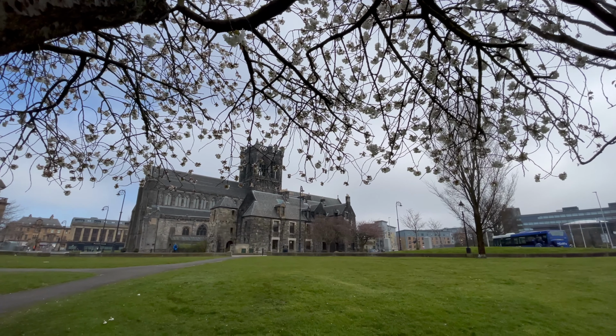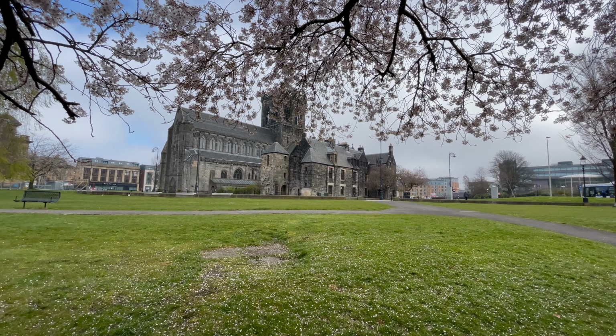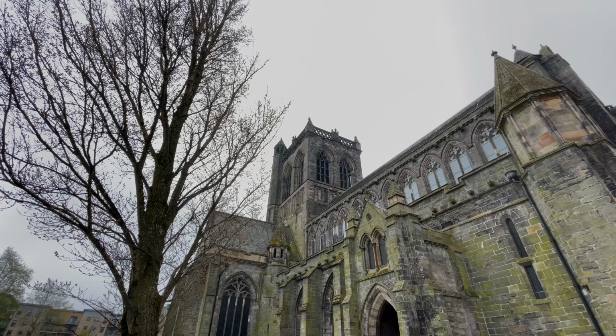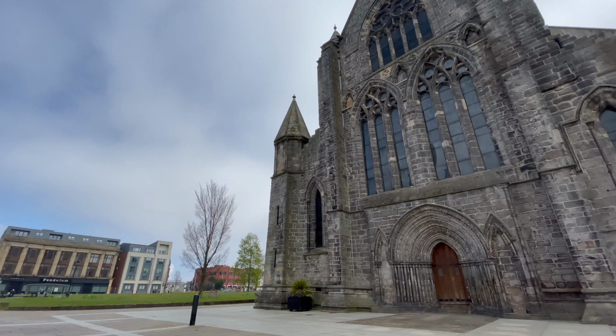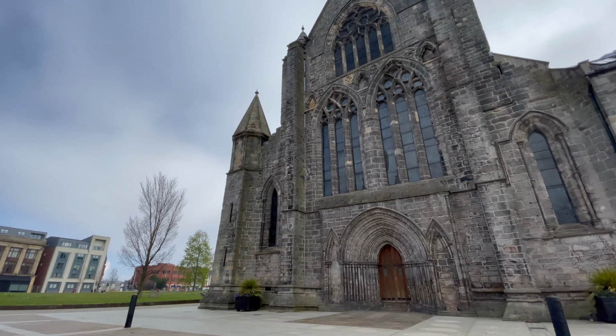I've come to Paisley today to show you some beautiful places and to also show you how to use the ultra-wide lens on your iPhone or whatever phone you've got. If you've got an ultra-wide lens, you could be really using it for some creative coverage for your cutaway footage for your videos.